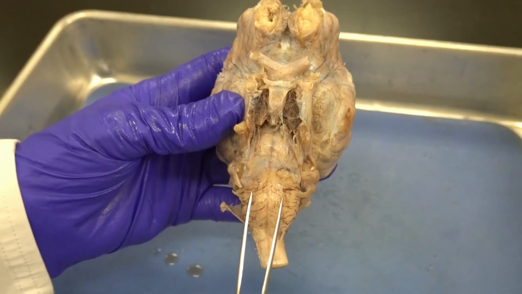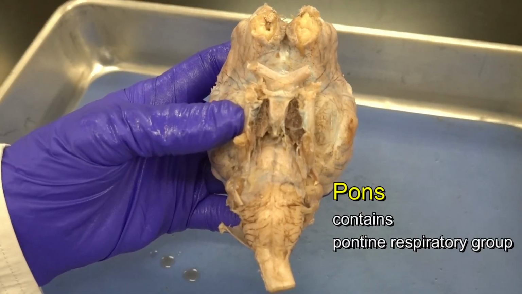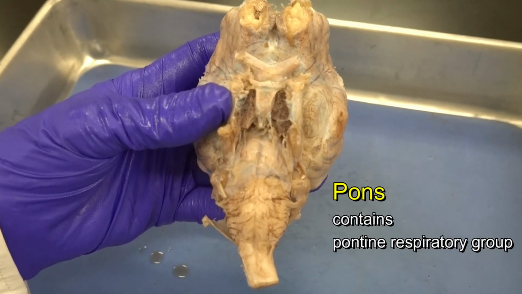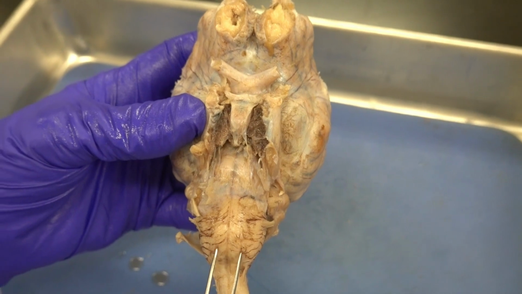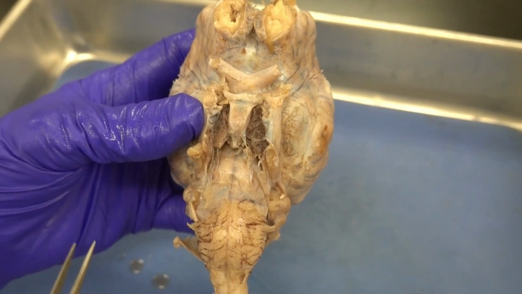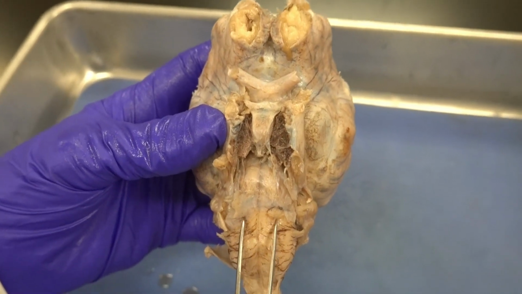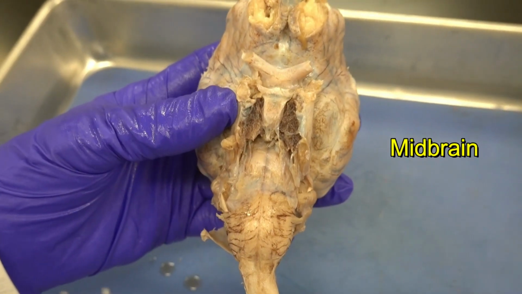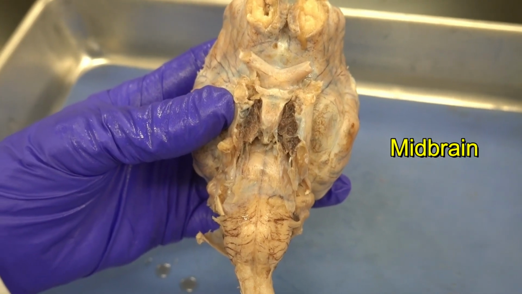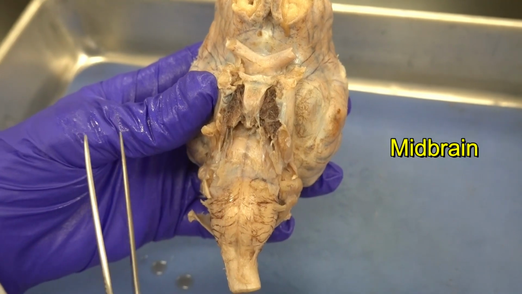Above medulla oblongata, we have pons. Recall in pons, we have the pontine respiratory group. The pontine respiratory group with the medullary respiratory group together coordinate our breathing. That's one of the important things to recall about pons. And then above pons, we do have midbrain, which again, I will talk about some portions of after I dissect the brain into right and left side.